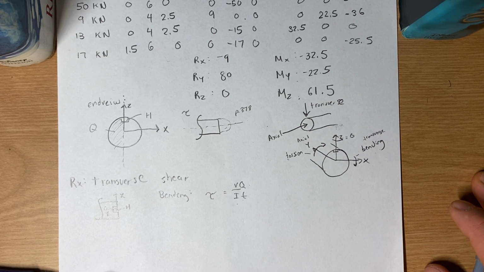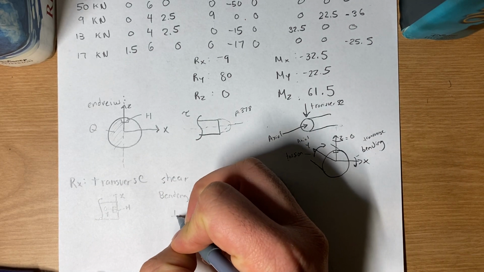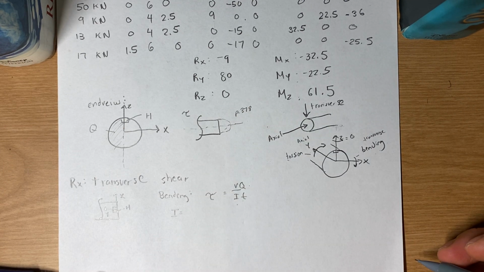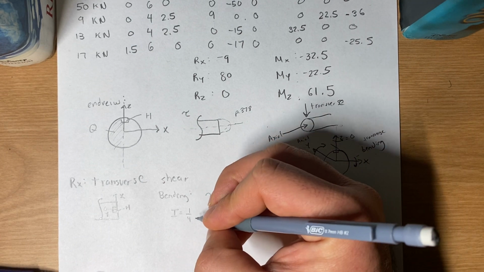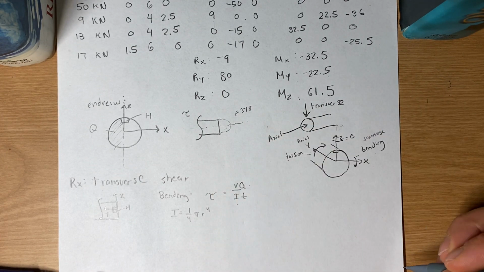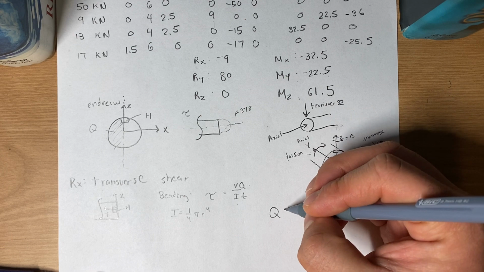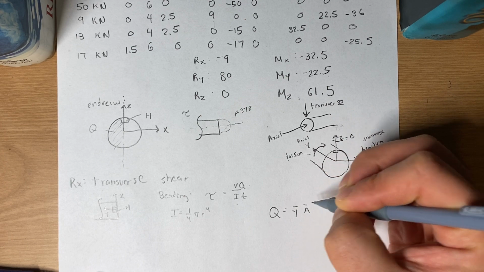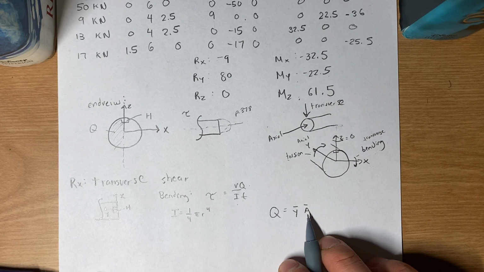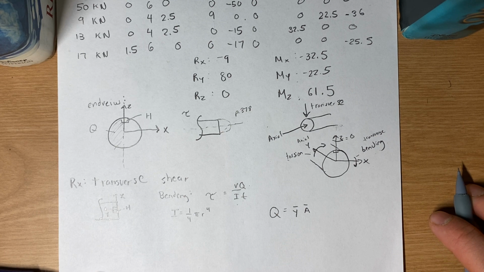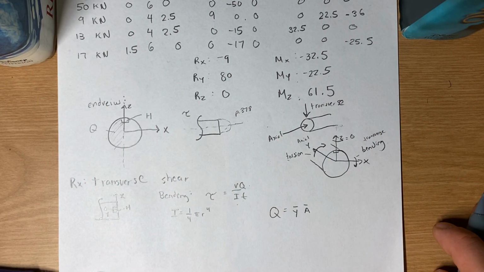So I'm going to solve for my I. The inertia of a solid cylinder is 1/4 pi r to the power 4. And at the same time, I'm going to solve for my Q, which is my Y over A. This is my distance from the neutral axis, and this is my area, my cross-sectional area, this area.